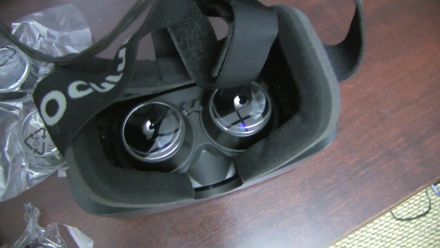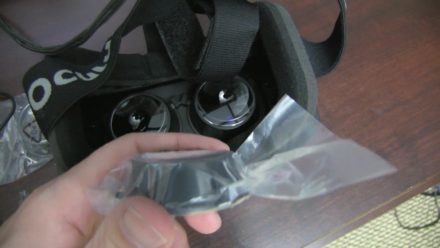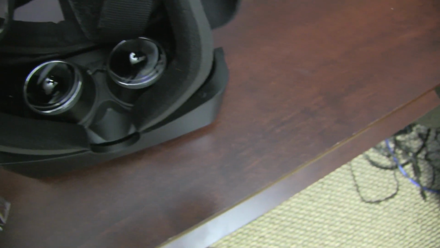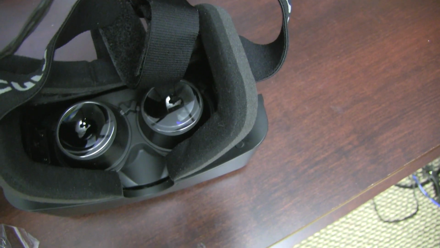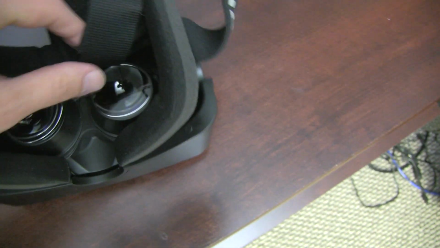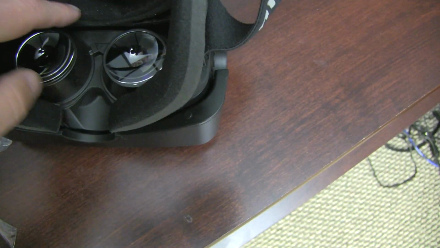Alright, back of the Rift here. Now, as noted before, we have two different sets of eyepieces. There's the longer ones, which are in there, and then there's also these more shallow ones, which I didn't even take out of the package yet. The more shallow ones are if you are very nearsighted. You want to put those in.